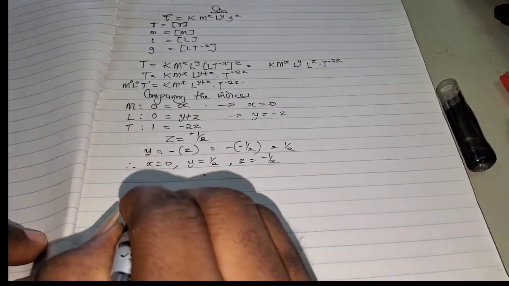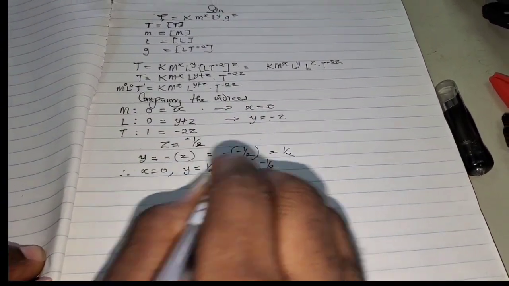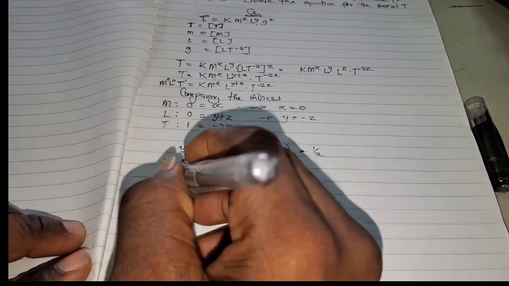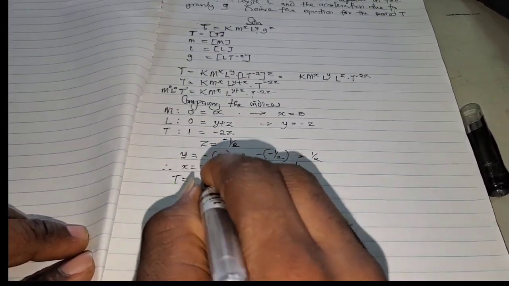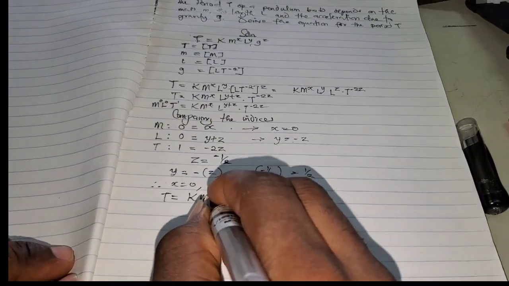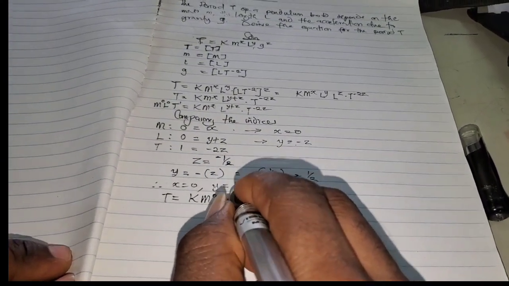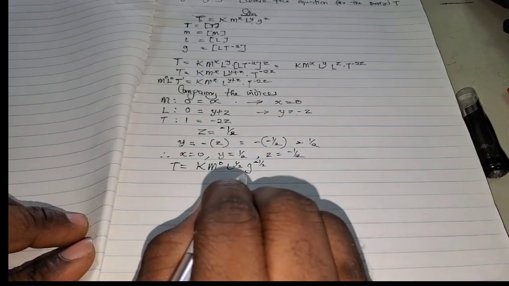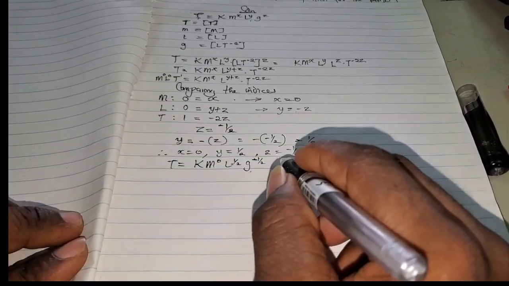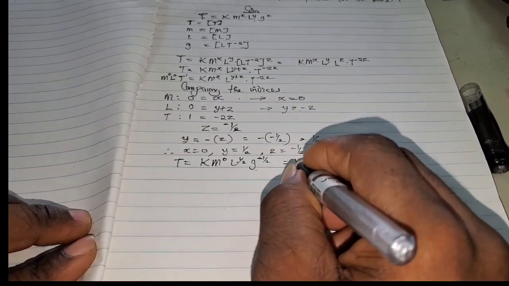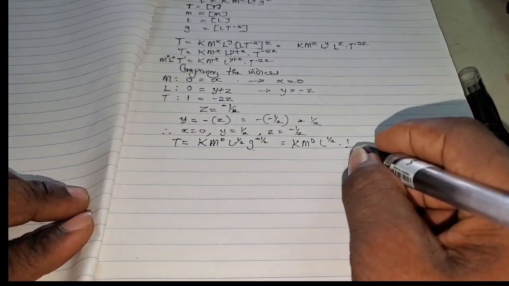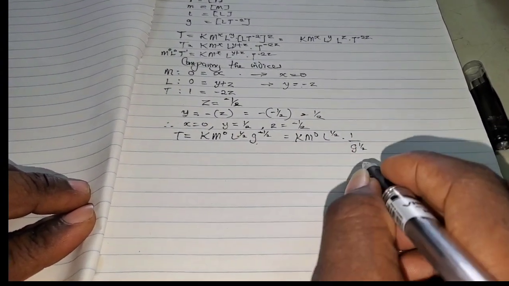Then we can now put all those values back into the first equation. We have T equals to k M raised to power 0 L raised to power half g raised to power minus half. According to indices, g raised to power minus half is the same thing as 1 over g raised to power half.